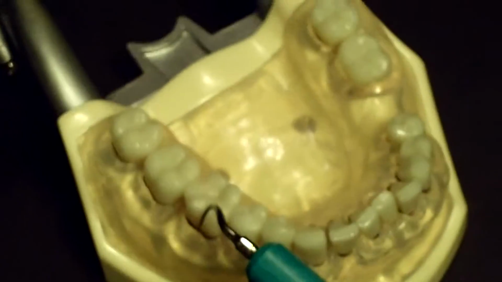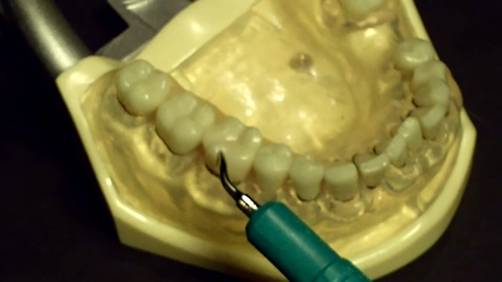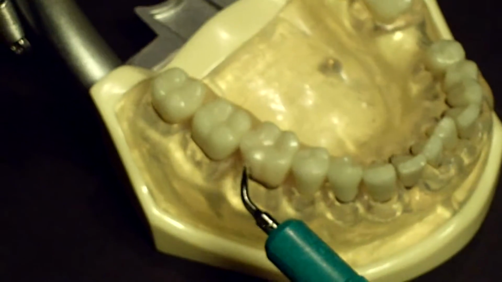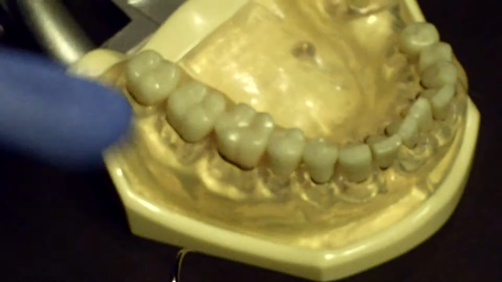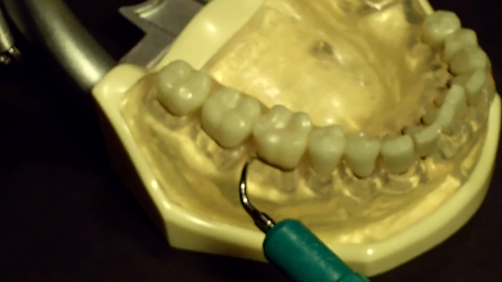So vertical approach is for our periodontal pockets. And this is how we tell we have the correct insert, because the back is against the tooth as far as where you're entering.